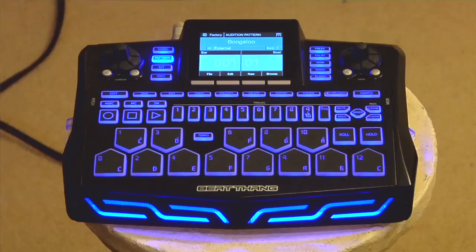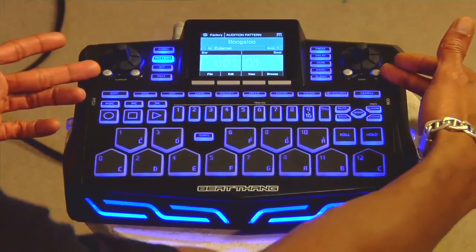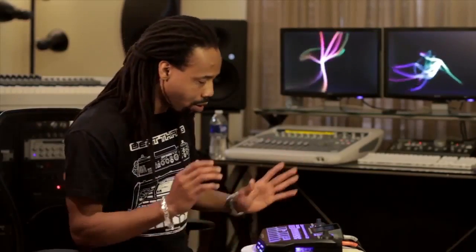All right, now let's talk about the navigation. So it's real easy to get around BEAT THANG. You basically got 2 knobs and 4 buttons that are going to get you around the device and allow you to quickly and easily change values in any mode that you want to go in, right?